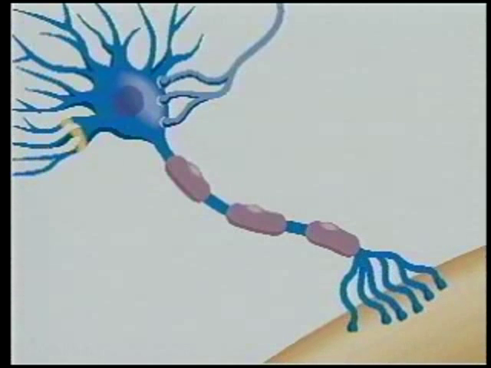The nervous system carries signals through the body in the form of nerve impulses. A nerve impulse is a wave of chemical and electrical change that moves along the membrane of the nerve cell. Between impulses, the membrane is said to be in its resting state.